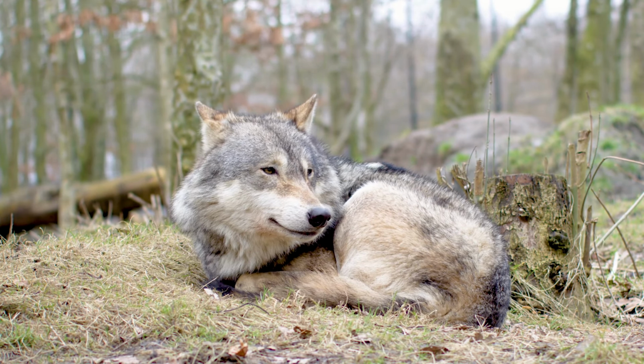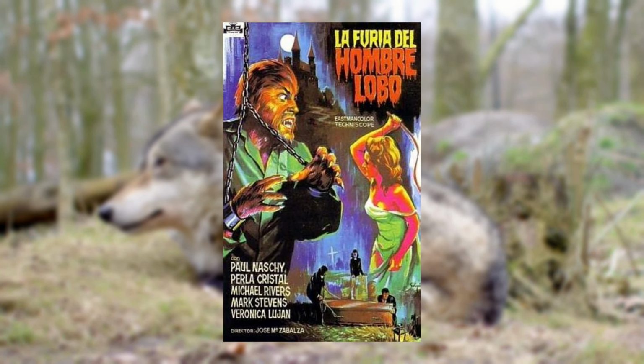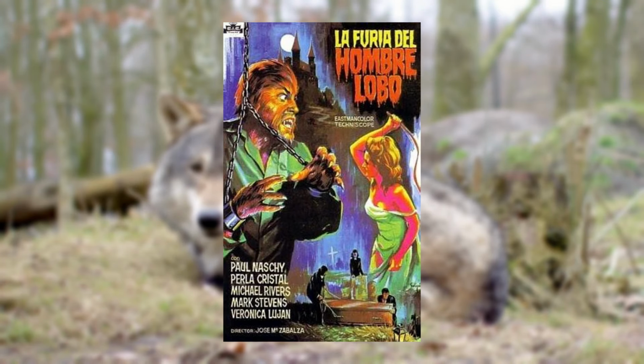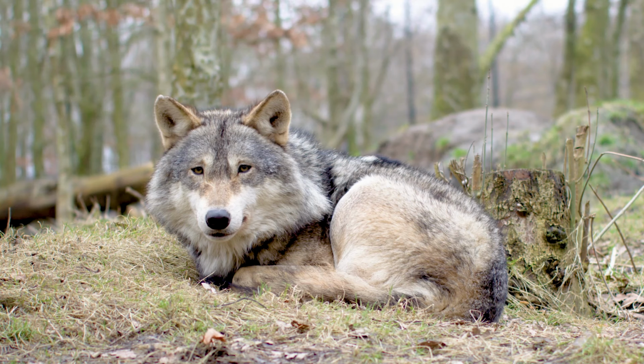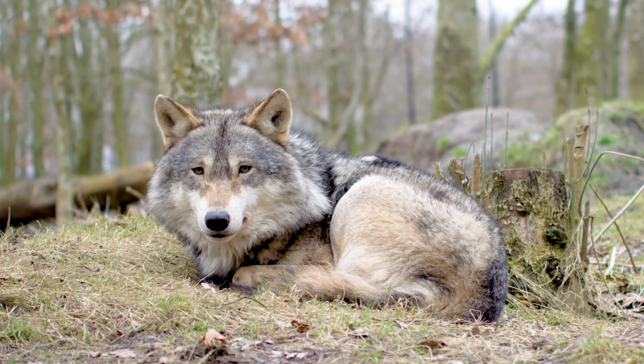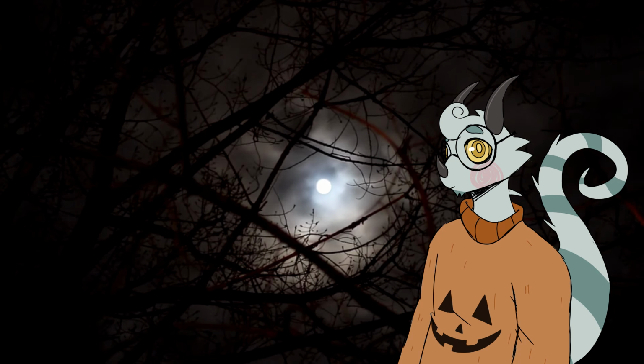The other theory is that he's confusing it for La Furia del Hombre Lobo, or Fury of the Wolfman, which has a similar plot and did come out almost a decade later. I don't think this one is very plausible, just because it doesn't explain any of the fake details that he made up. One last question then.